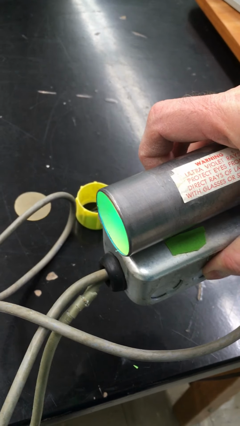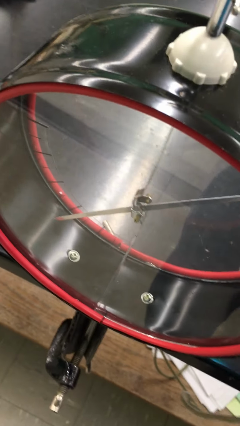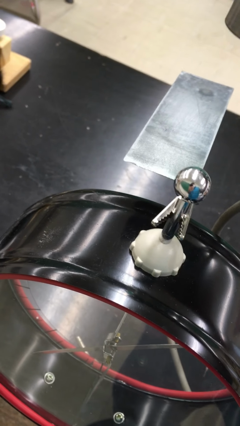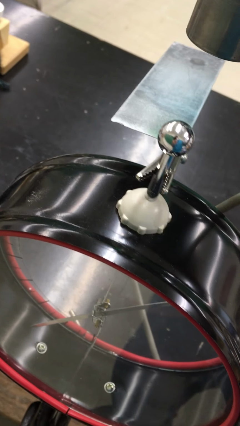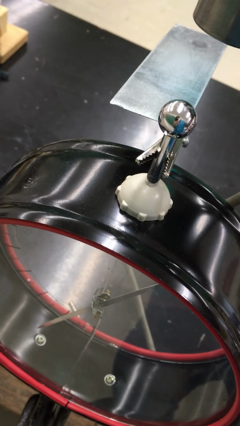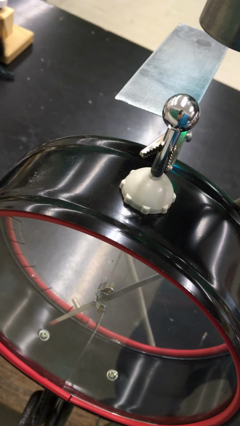You can't see the ultraviolet here. This is a mercury lamp, so it contains a couple of different lines besides the UV, which is why we can see any light at all. I'm going to aim it carefully at the zinc plate, and I see the needle starts to deflate.